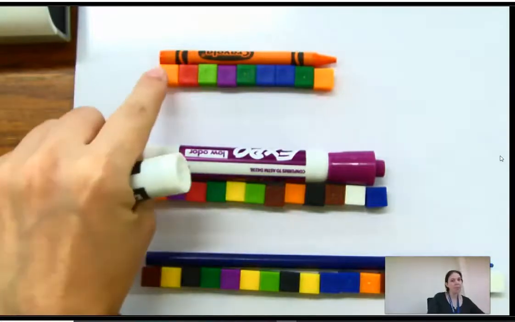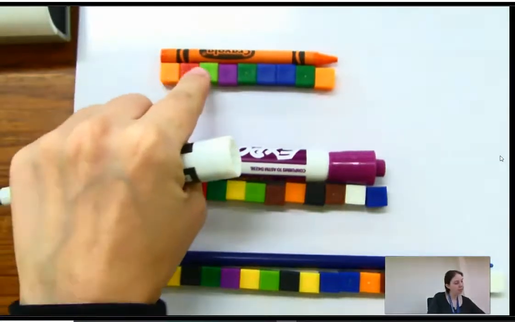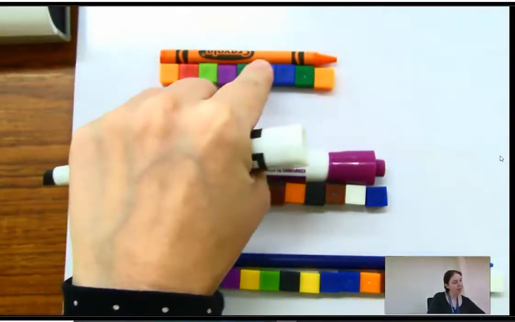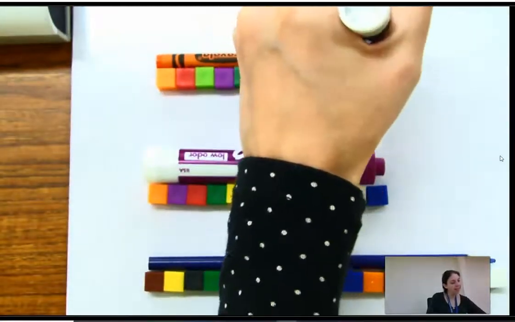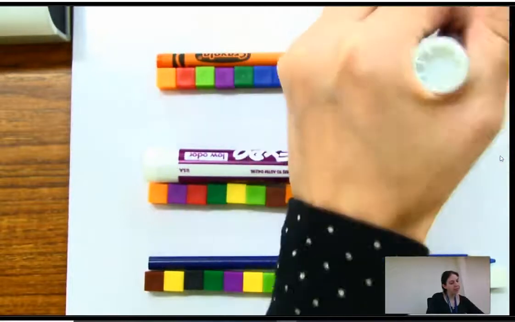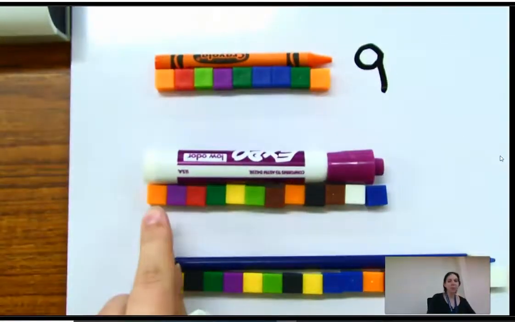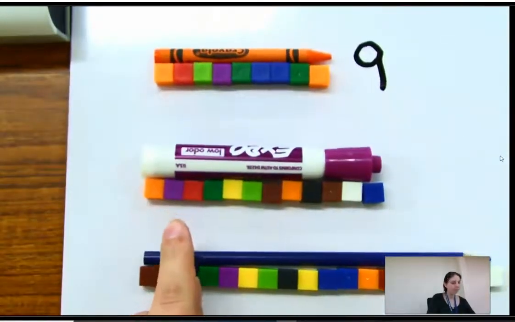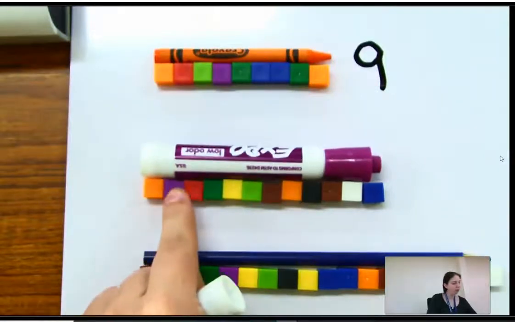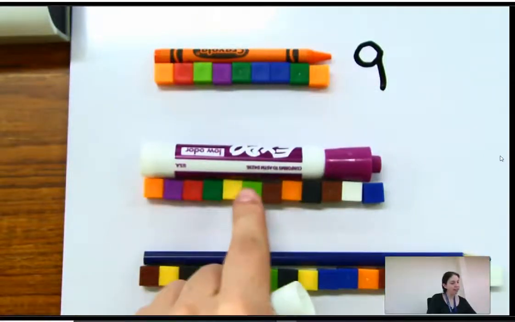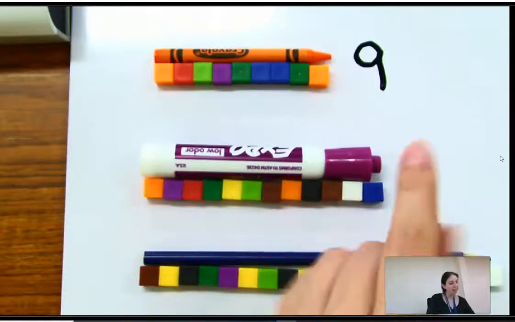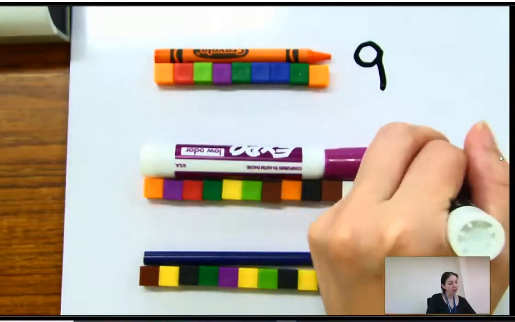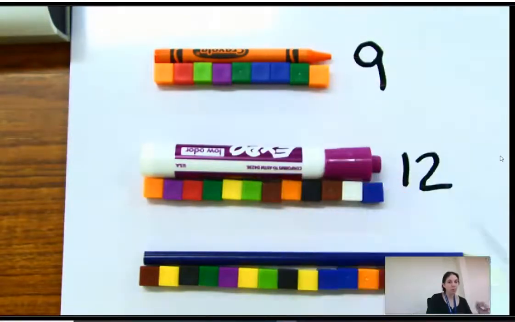So let's count up here. 1, 2, 3, 4, 5, 6, 7, 8, 9. 9. Let's count how many the marker has. 1, 2, 3, 4, 5, 6, 7, 8, 9, 10, 11, 12. So 9, 12.